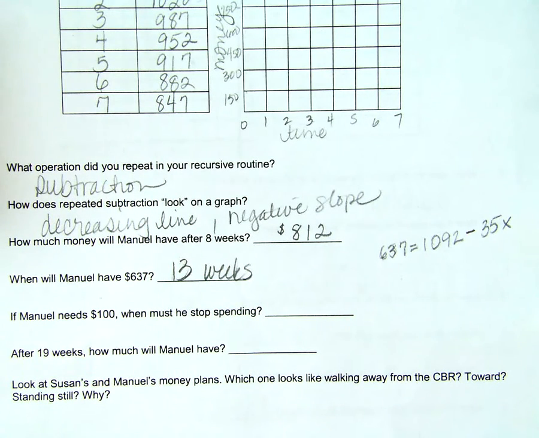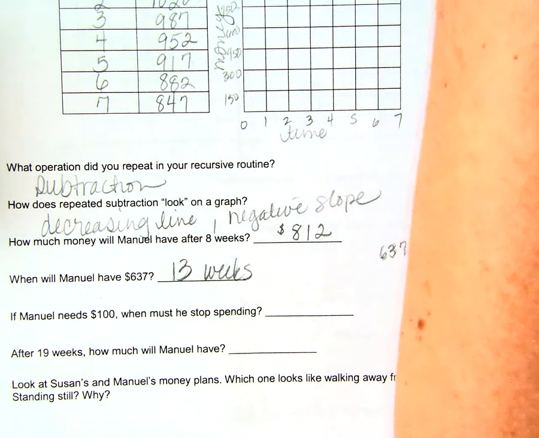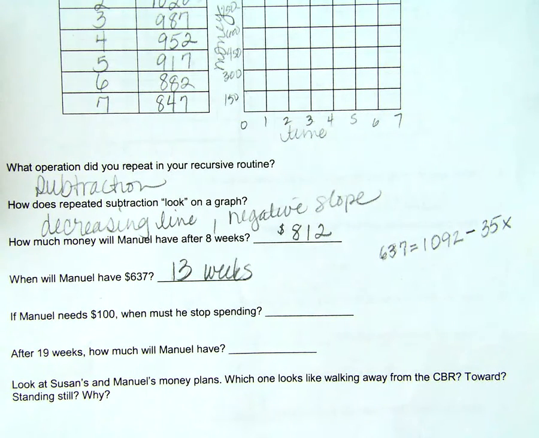13 weeks. If Manuel needs $100, when must he stop spending?